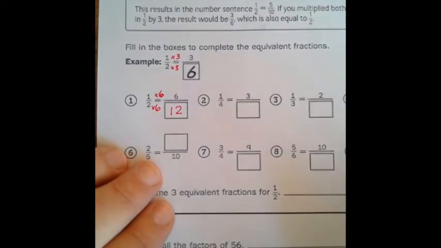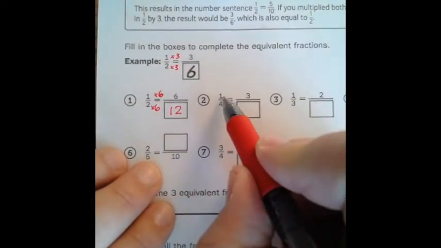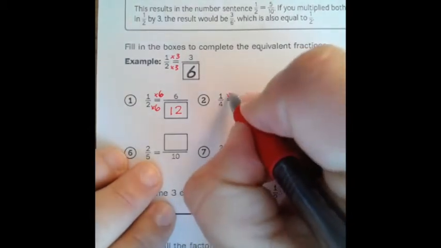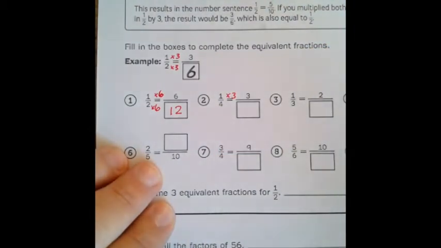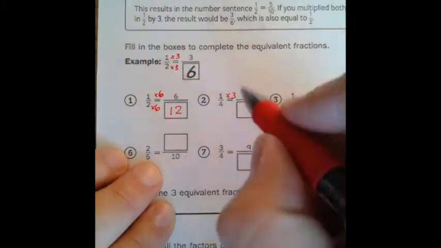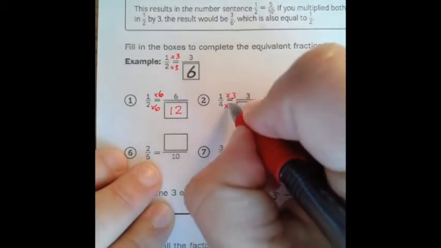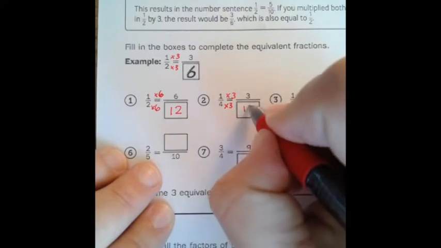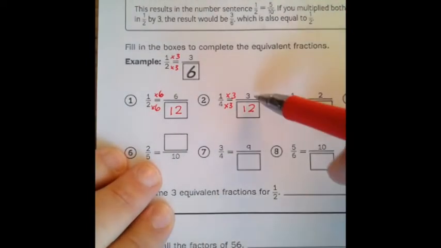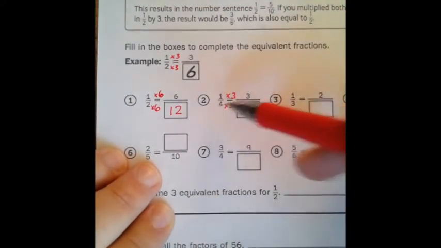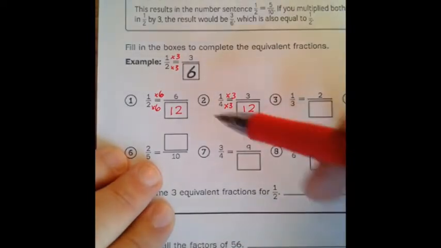Let's look at number 2. To go from 1 to 3, you have to multiply the top by 3 because 1 times 3 is 3. So again, whatever you do to the top, you got to do to the bottom. 4 times 3 is 12. So that means 3/12 is equivalent to 1/4. Those are equal.